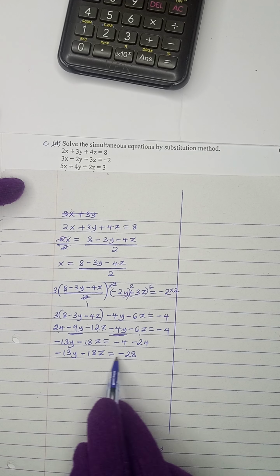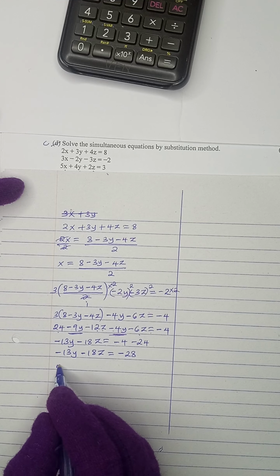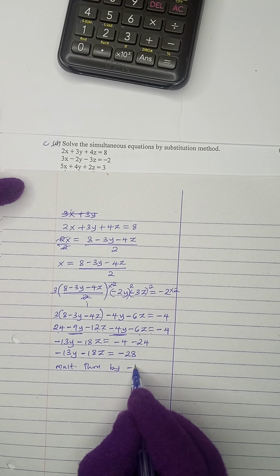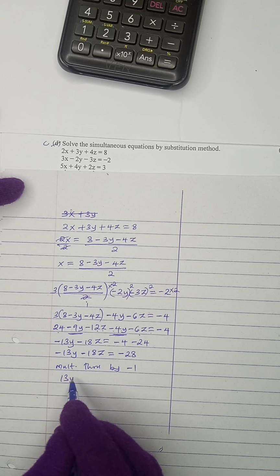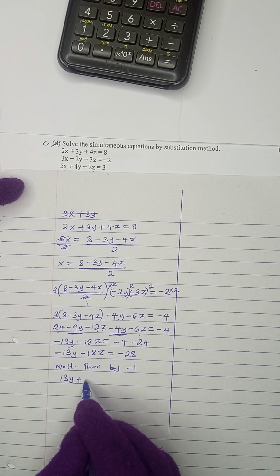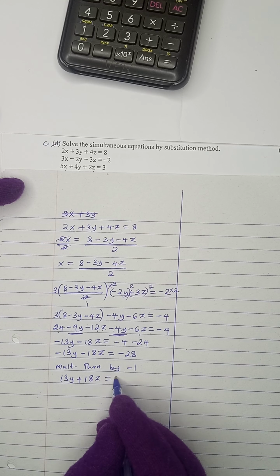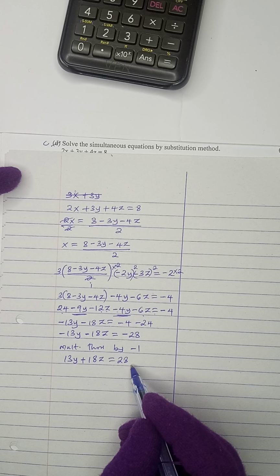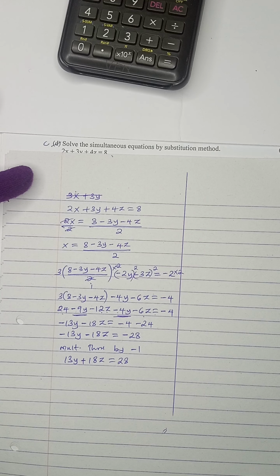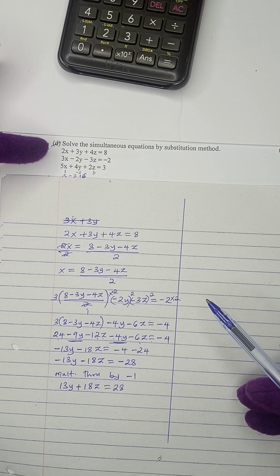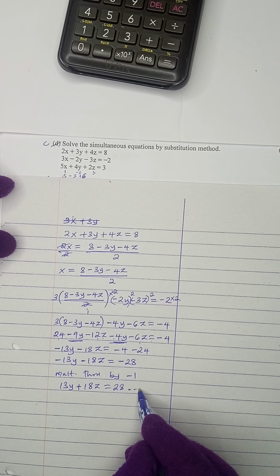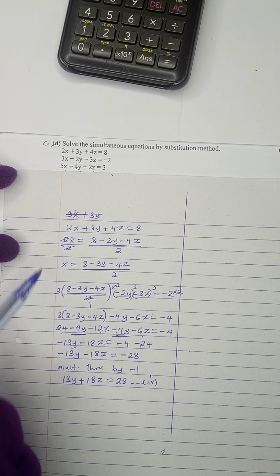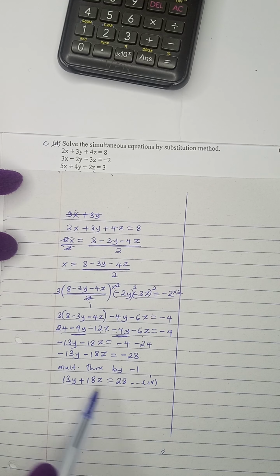You can multiply through by negative 1, and you'll achieve 13y plus, rather, 18z is equal to 28. So this is our fourth equation, because we had equations 1, 2, and 3. So this one becomes our equation 4 that we achieved there. Then when we substitute in the third equation, we'll obtain the fifth one.